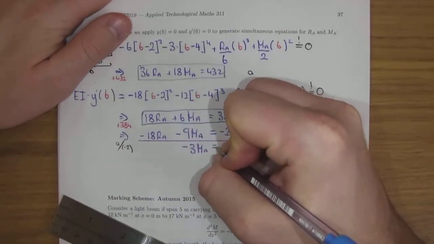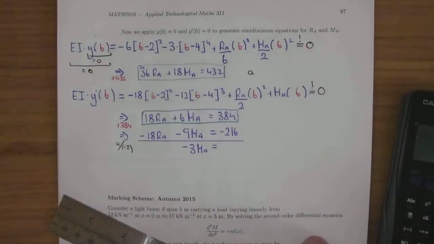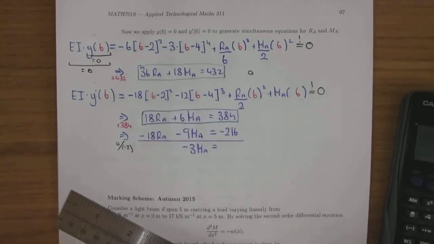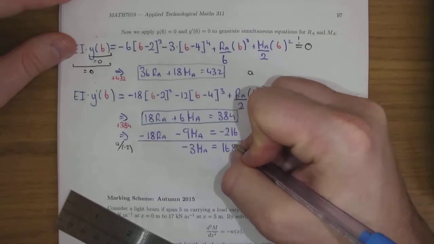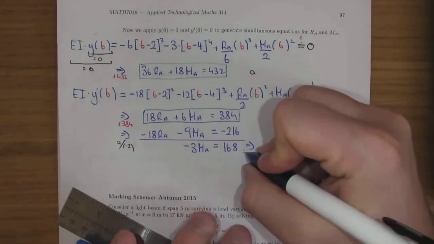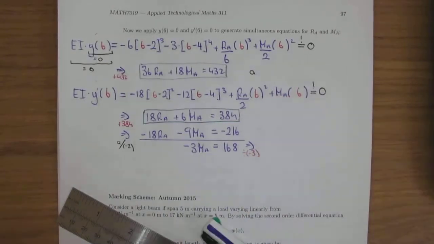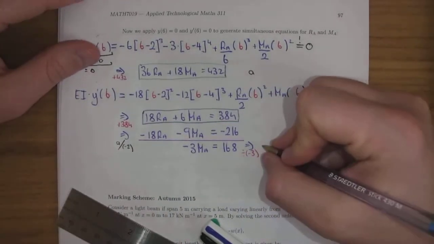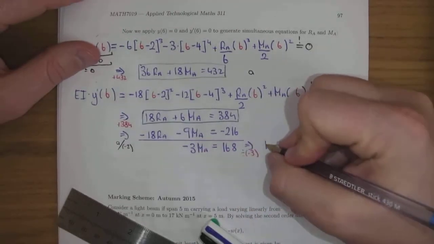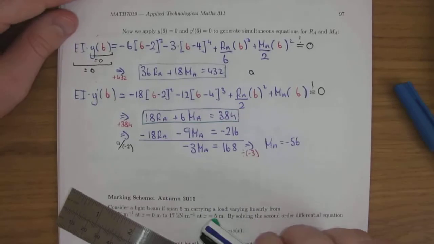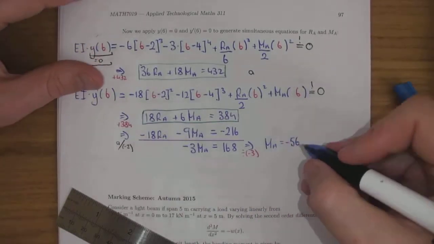We're probably going to have to write the answer up the top. 384 minus 216 is 168. Get rid of that minus 3. I want to divide both sides by minus 3. So I have 56, and minus 56, because plus divided by minus is minus. MA is equal to minus 56. Throw that into some equation.